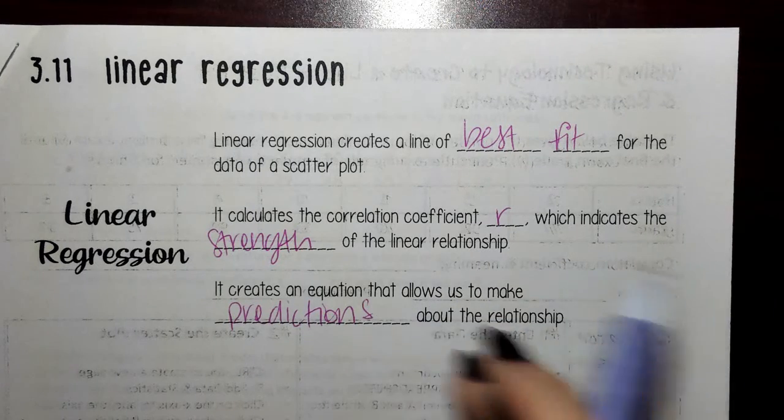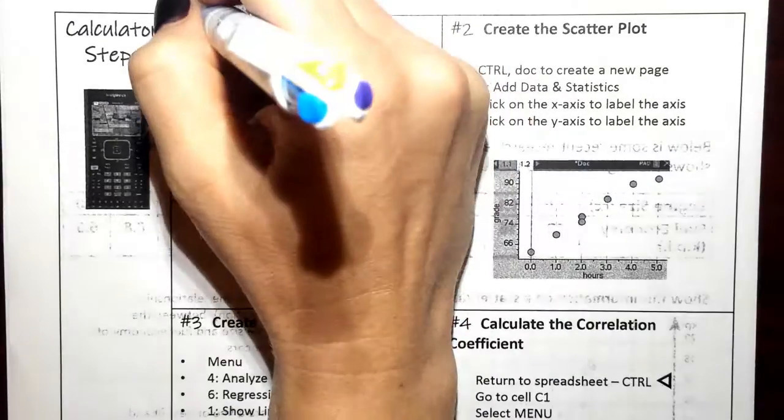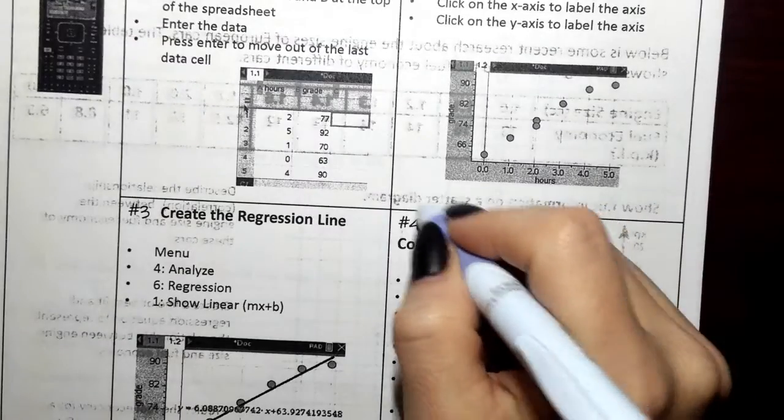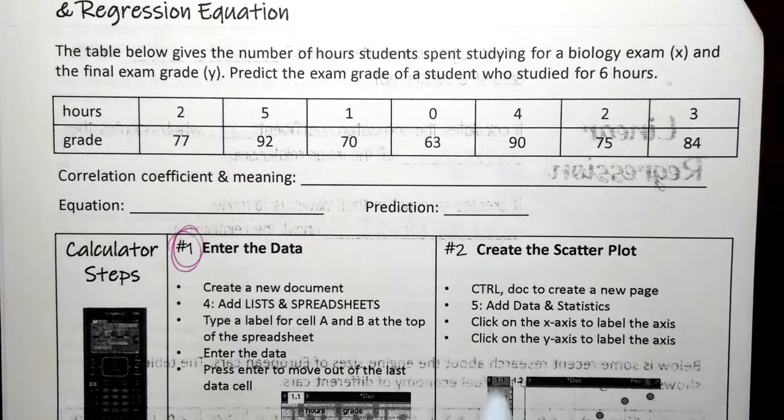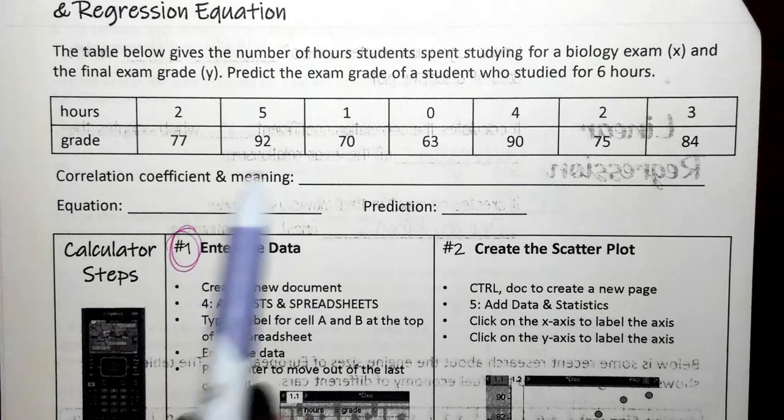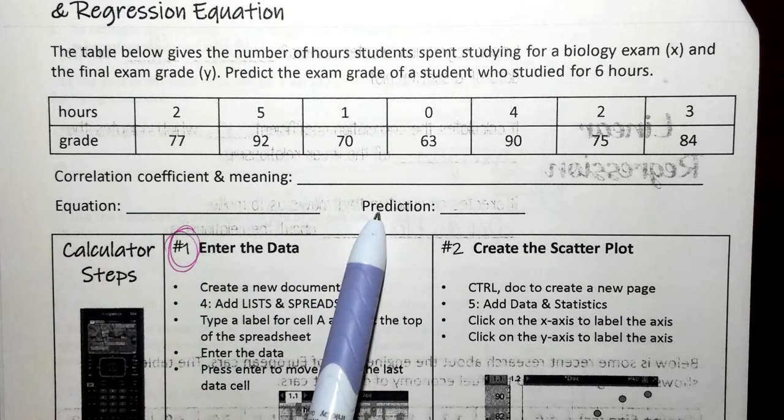about the relationship. All right, we are going to be using our TI-Nspire calculators to help us do this. We're not going to do it by hand. For our calculator purposes, I'm going to focus on number 1 and number 4 steps given this example and this data. And so we can get the correlation coefficient, the equation, and then we can make a prediction.